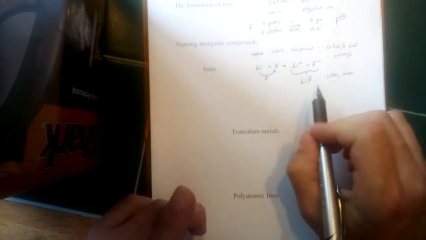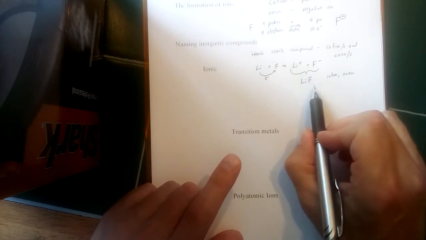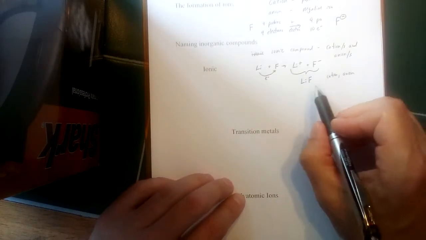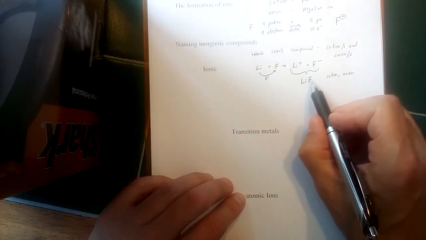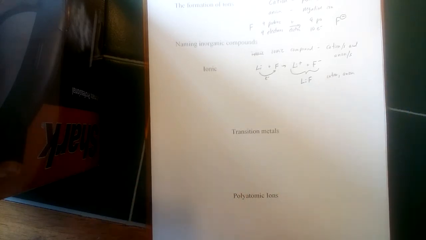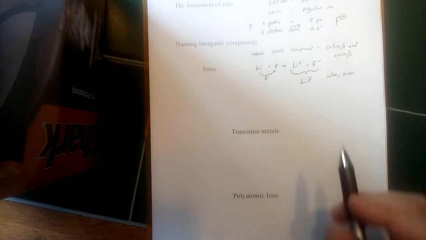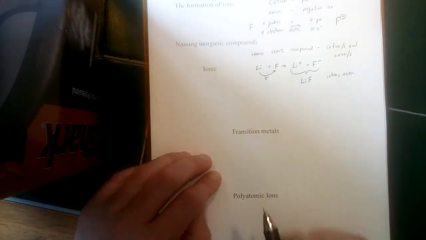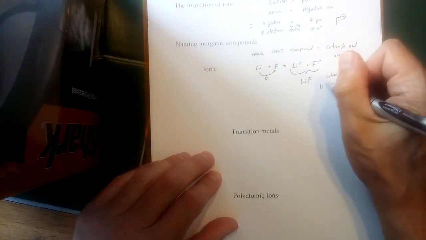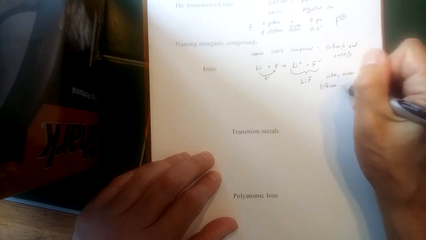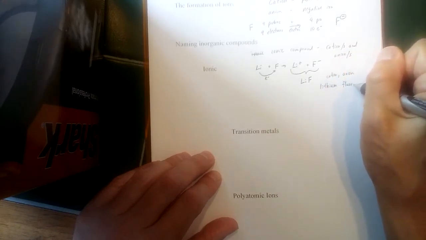Or if it's just elements, it would be metal first, non-metal second. And in terms of the name, the anion, instead of having the name of the element, fluorine, which ends in INE, we change that ending to IDE. So the name of this compound would be lithium fluoride.